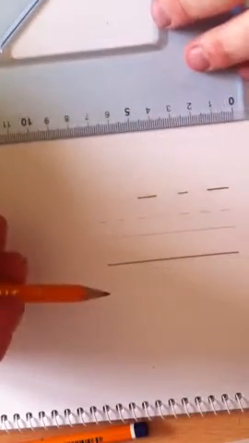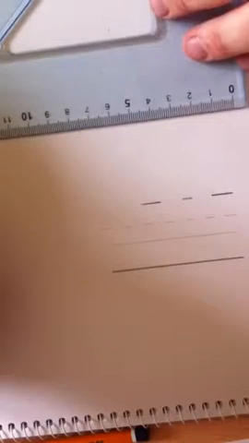Then we have our angles. So our angles will be 15, 30, 45, 60, 75 and 90. So we'll draw another line just down here at the bottom of the page.